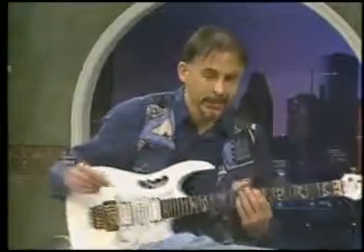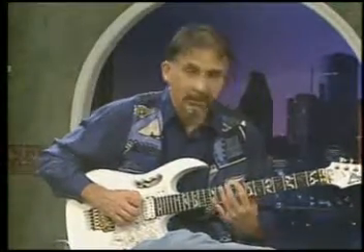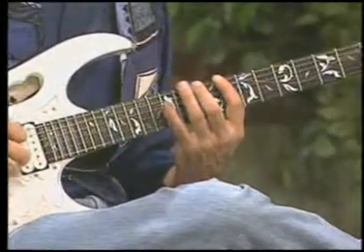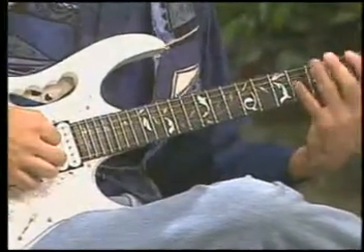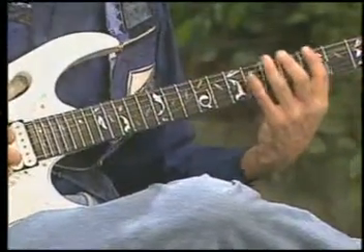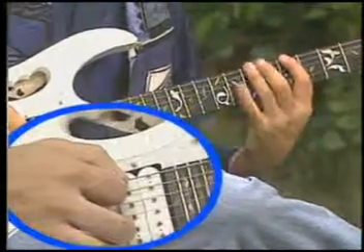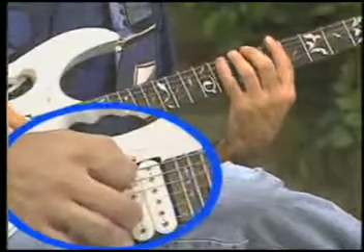In every key you have this particular arrangement: whole step, half, whole step, half. If we're in the key of C, C to D is a whole step, D to E is a whole step. Now E to F is a half step. Then F to G, whole step, G to A, whole step, A to B, whole step, B to C, half step. Note that there are only two half steps. Everything else is a whole step.